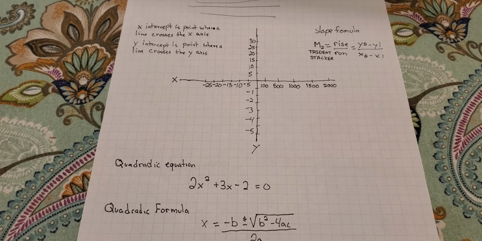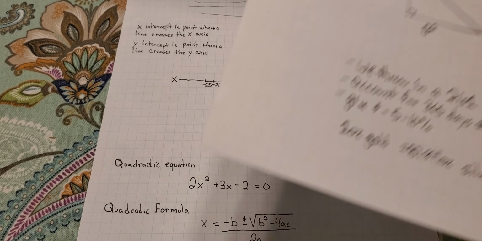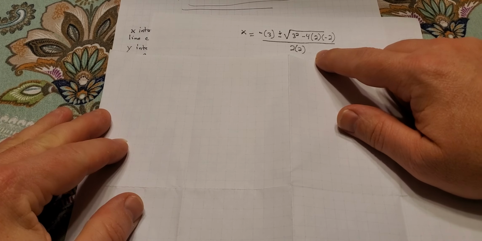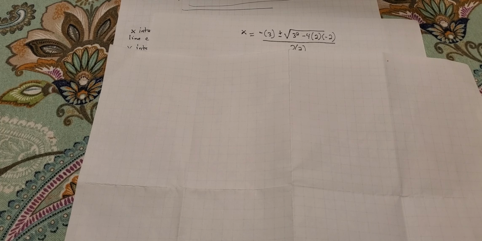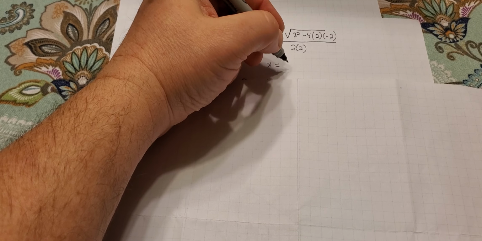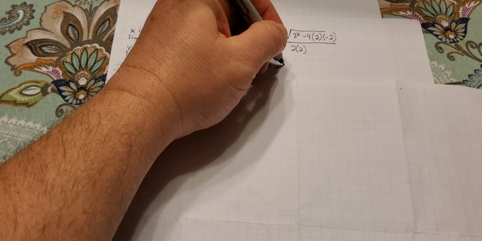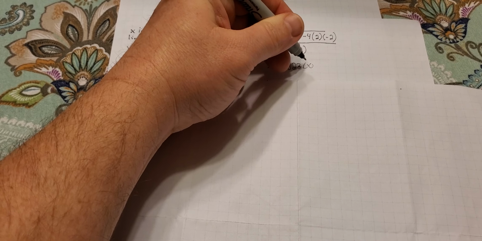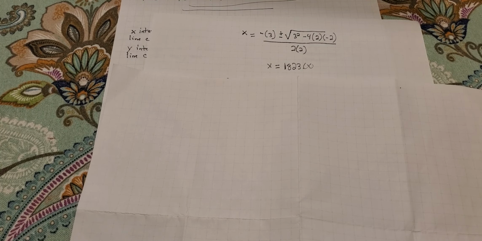Now, what I did was, to speed things up, I went ahead and plugged all of those numbers into the equation. And when you solve all that, we don't need to go over the math. We come up with X is $1,823. That's about what I figured gold is.